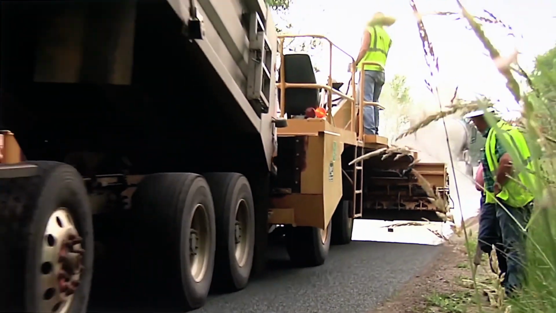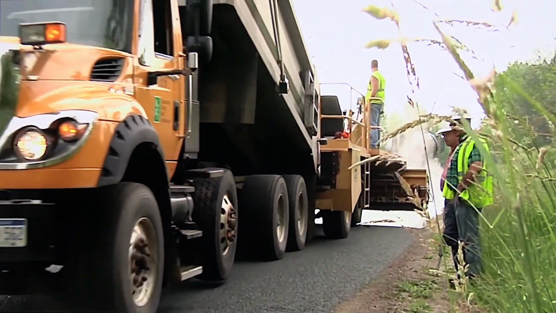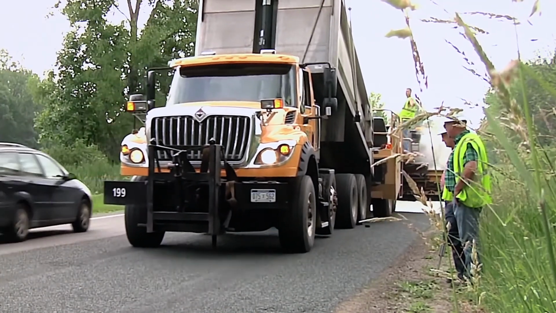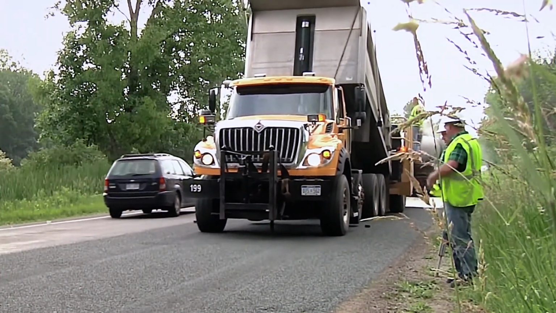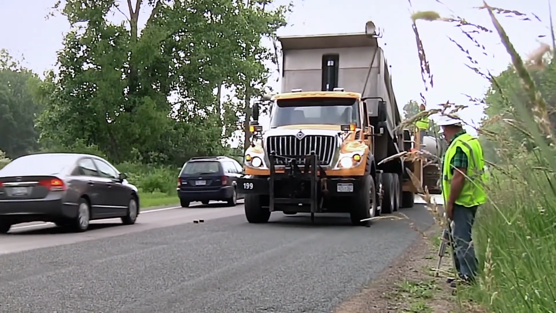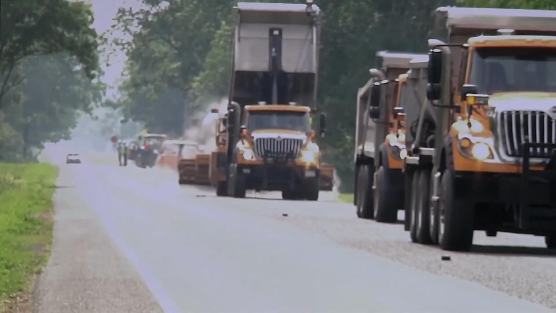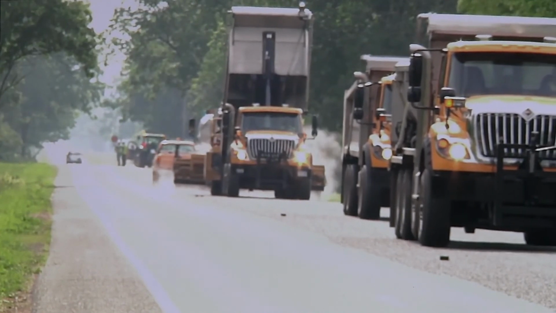They may show moderate to severe raveling, some flushing or polishing, and age-related cracks that are no more than half of an inch wide. Chip sealing an asphalt pavement at the appropriate time slows the aging process and significantly delays the need for costly capital improvements.